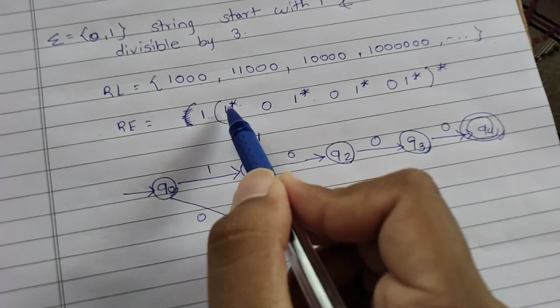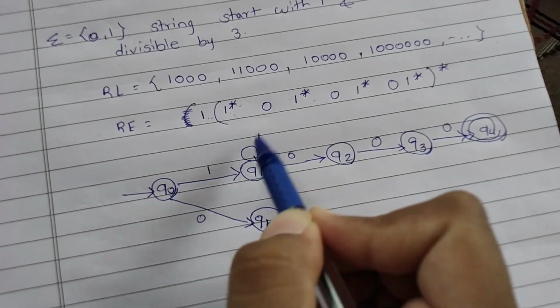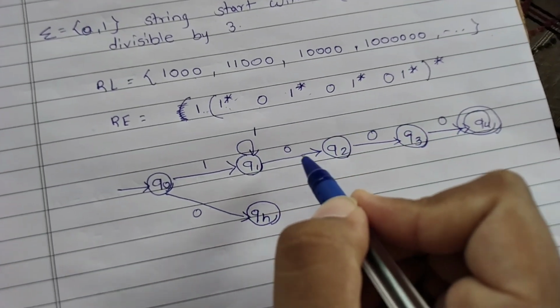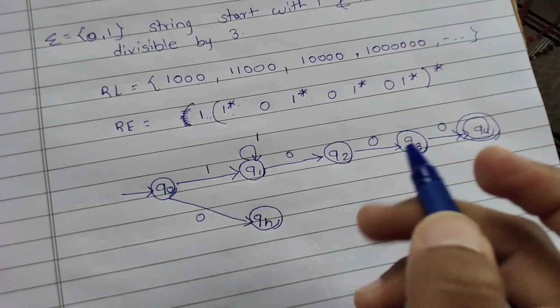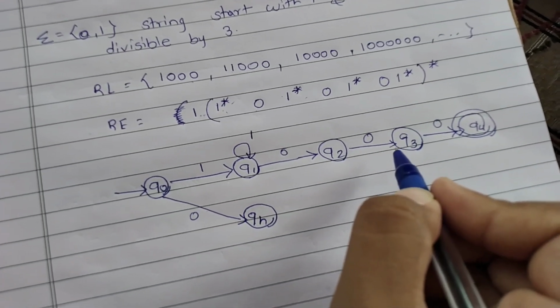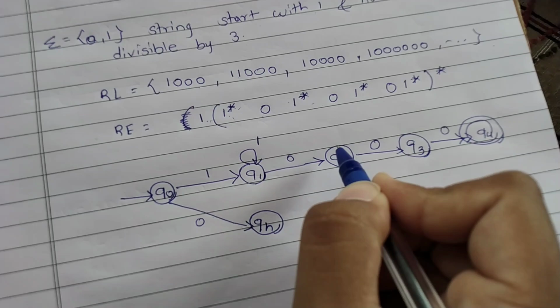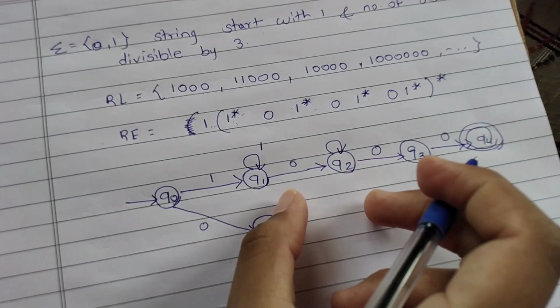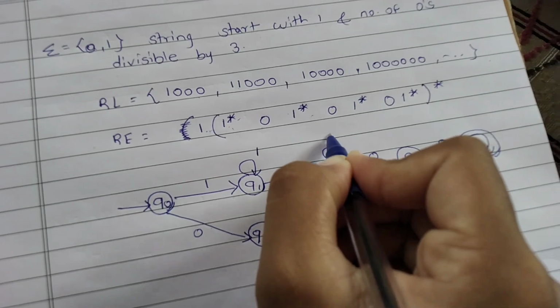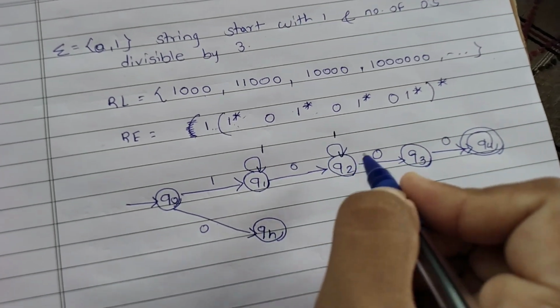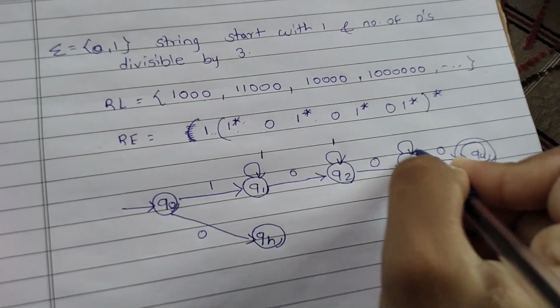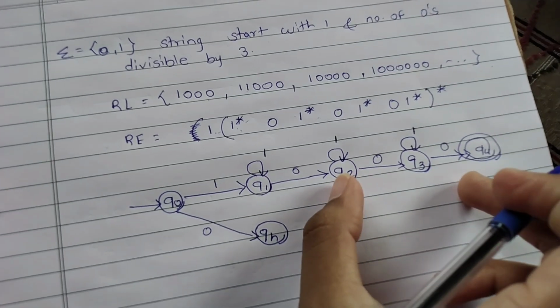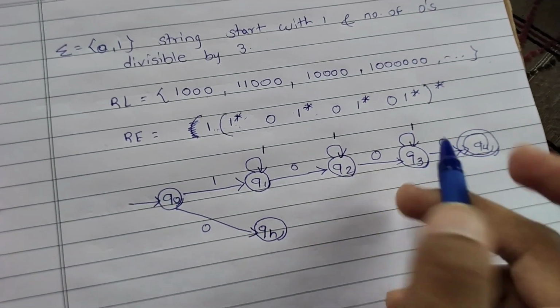We see here 1 star is nothing but the number of ones. Now 0 is transferred. Now here Q2, 0 is already transferred. Only think about the 1. And n number of 1s can come in between the two zeros, so this 1 can be transferred to itself. Here also n number of 1s is between these two variables, and if not, then this is the null.